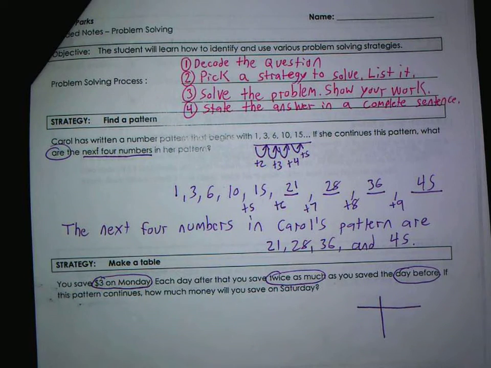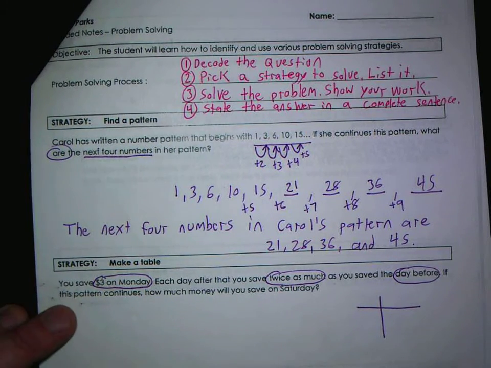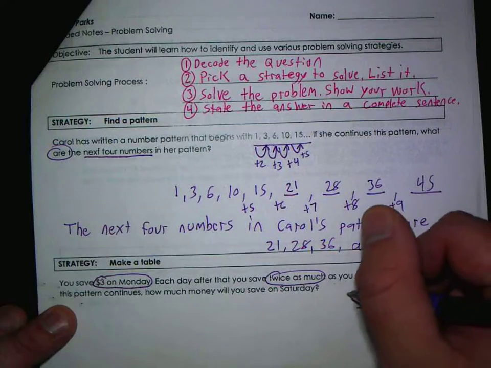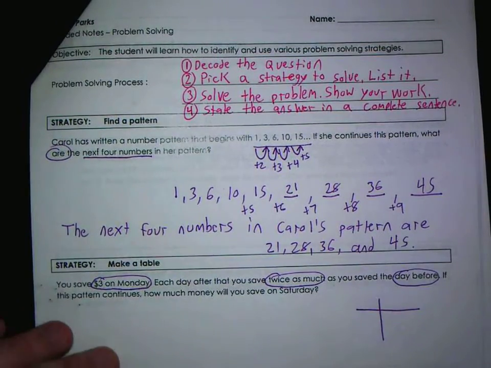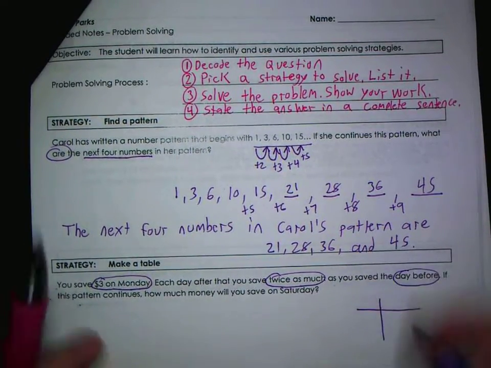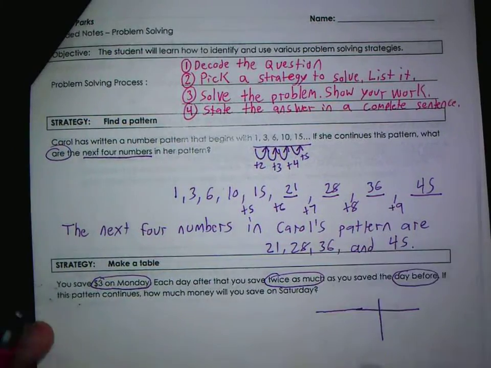My strategy, I'm going to make a table. We'll let this be days of the week. Make it a little bigger.